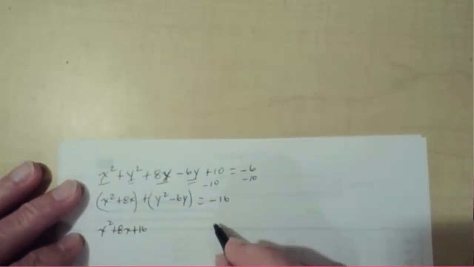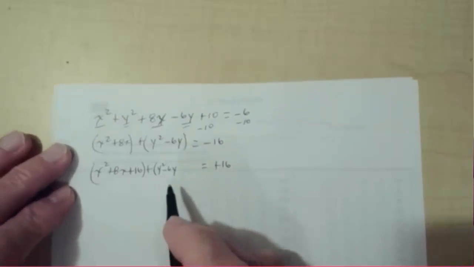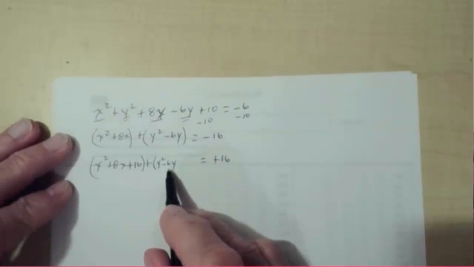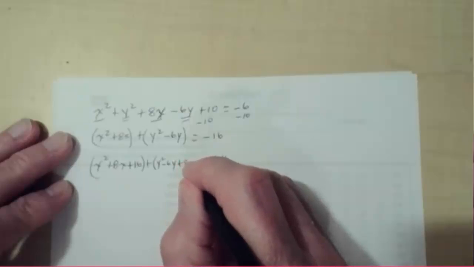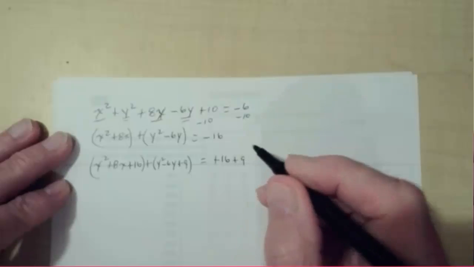So we have x squared plus 8x. Now we take half of the linear term. Half of 8 is 4. 4 squared is 16. Whatever we do to one side, we have to do to the other. Plus y squared minus 6y. Take half of 6, which is 3. 3 squared is 9. We added 9 to this side of the equation, so we have to add 9 to this side of the equation.